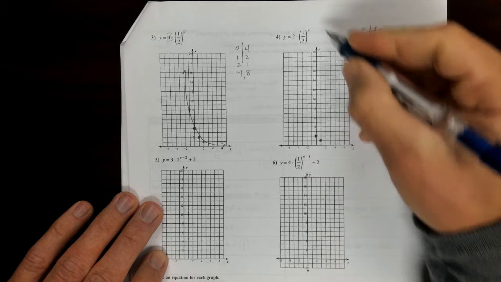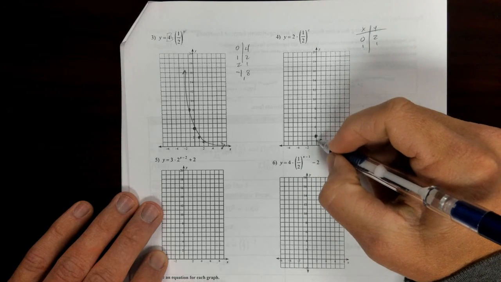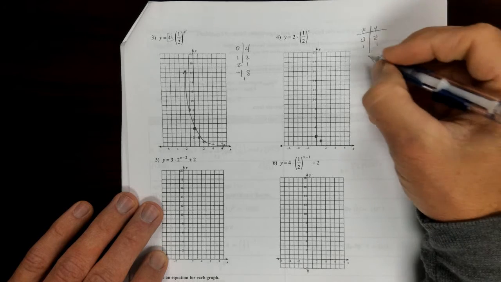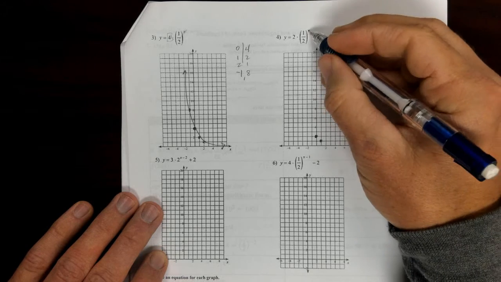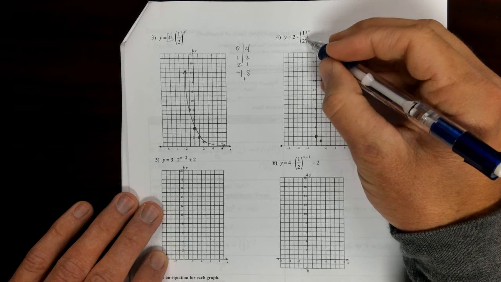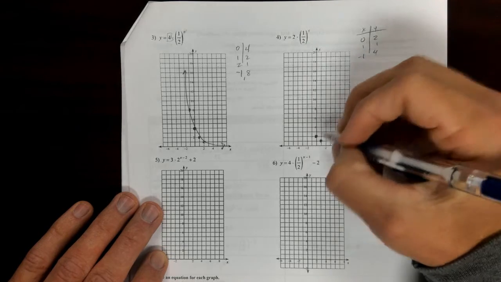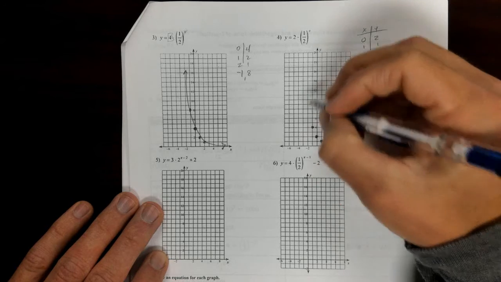So you can see, again, my parent function here, bam, bam, 1 unit and 1 unit. Alright, now if I plug in -1, it's going to be a 2. Okay, it's going to be the reciprocal, so flip it, it's going to be 2. 2 times 2 is 4, so -1, 4. And there's your decay function there.